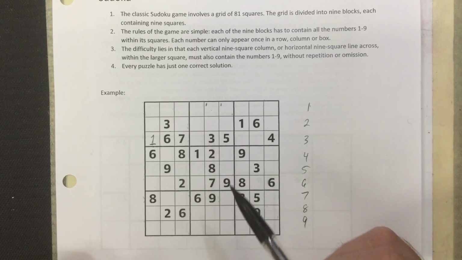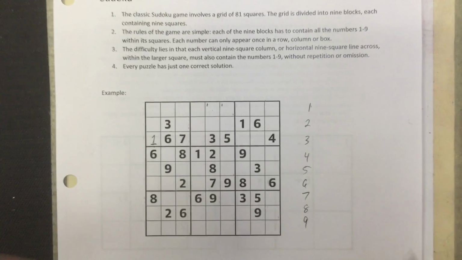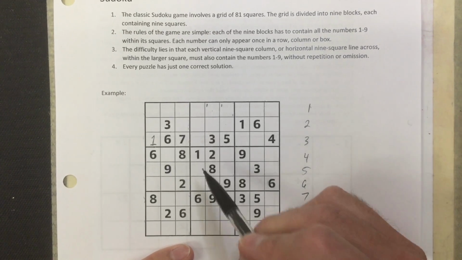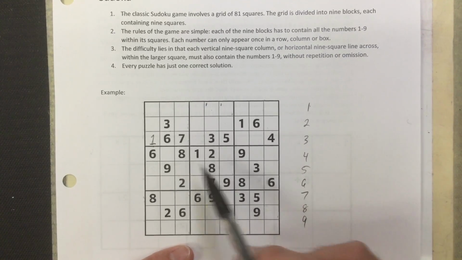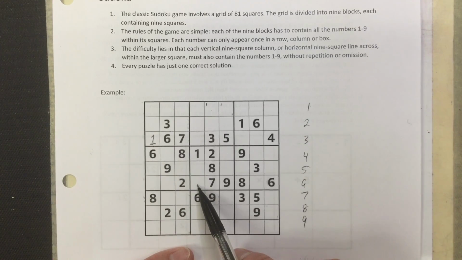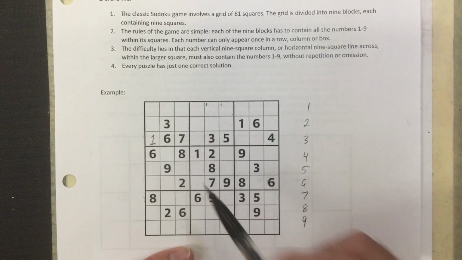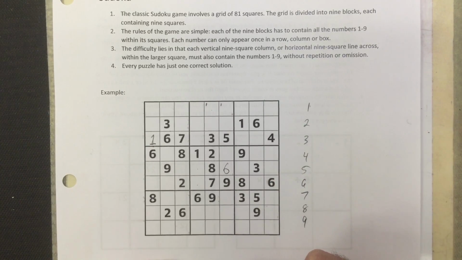That's done there. I don't see any other really easy spots to put a 1 at this point, so I'm just going to leave those for right now. Next, I look and I see that in this square there's no 6, but this one cannot be a 6 because of that 6, and this 6 means that this one cannot be a 6. The only other option right here is that this one has to be a 6.